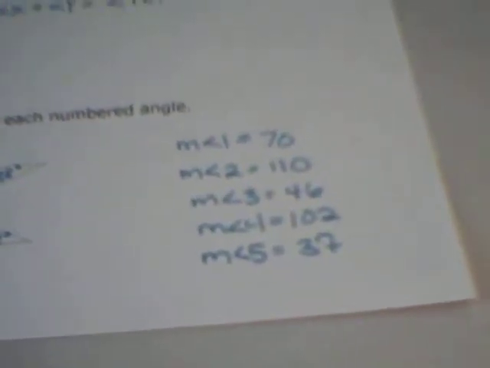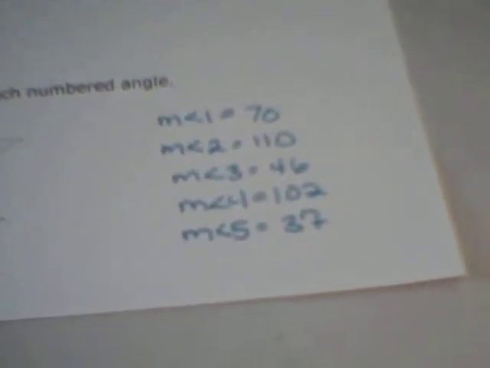So those are your answers. You should have angle 1 is 70, measure of angle 2 is 110, measure of angle 3 is 46, measure of angle 4 is 102, and measure of angle 5 is 37.